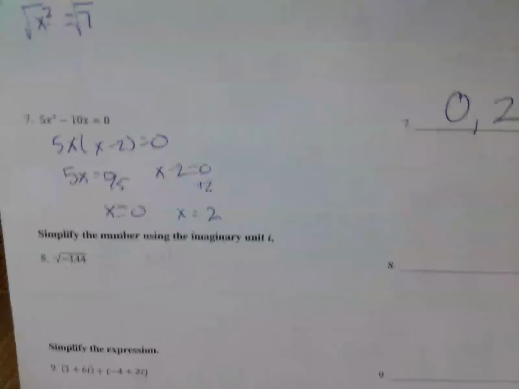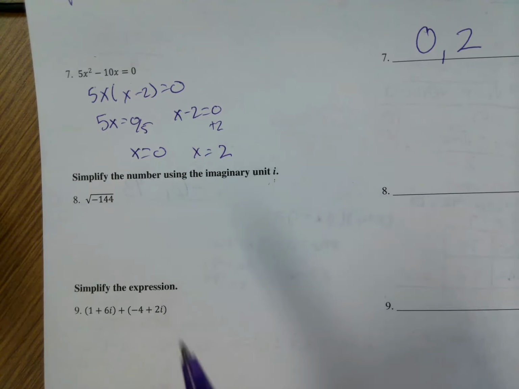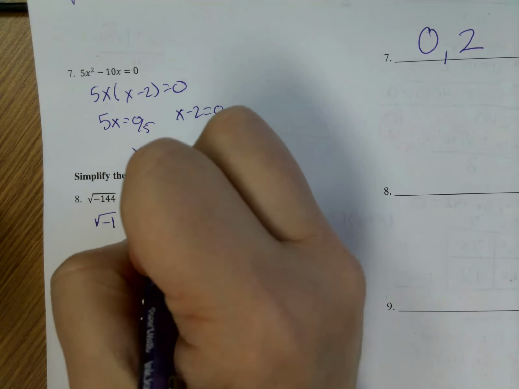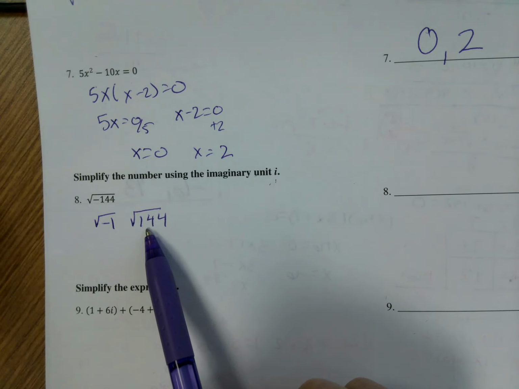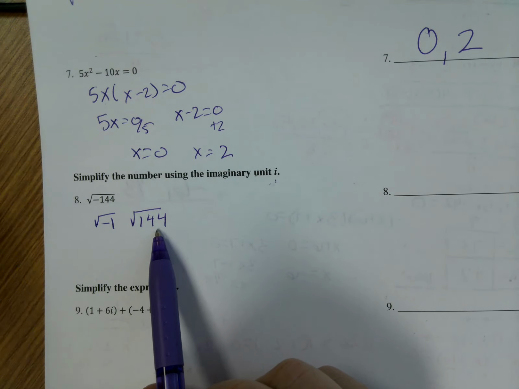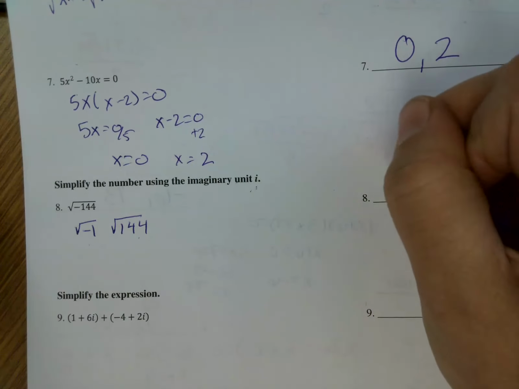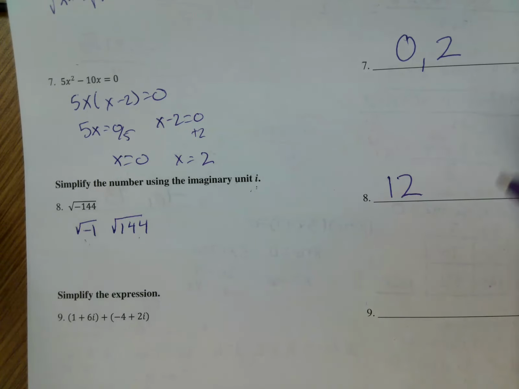Moving right along. It's telling you right there. I can break this up as the square root of -1 and the square root of 144. The square root of 144, if you're not good with your perfect squares, test this first in your calculator. Not this, because it will say that's unavailable. But the square root of 144 is 12. And because I have the square root of -1, that's always symbolized with my i.